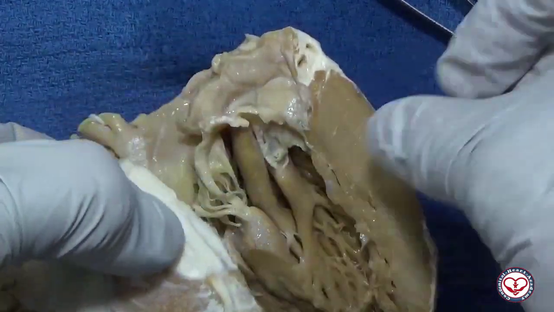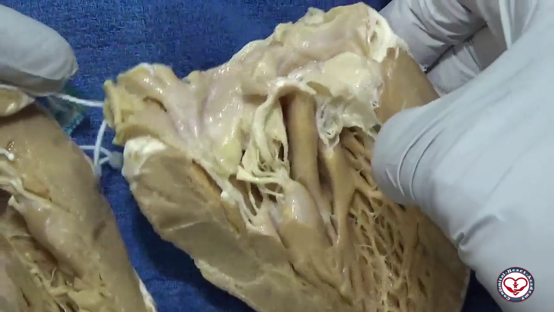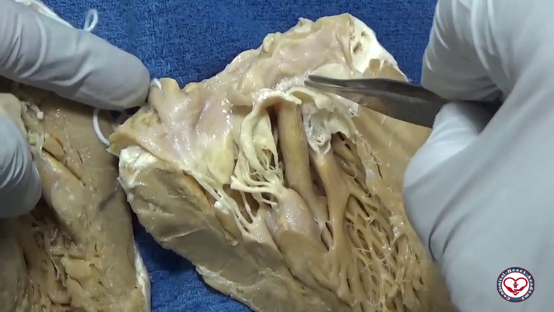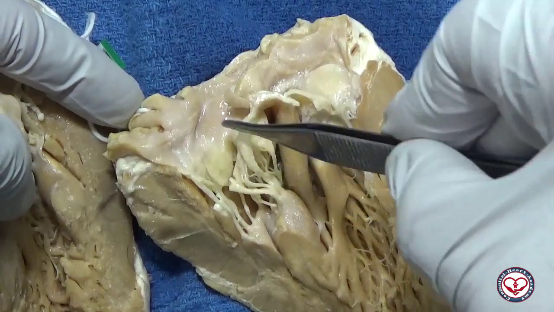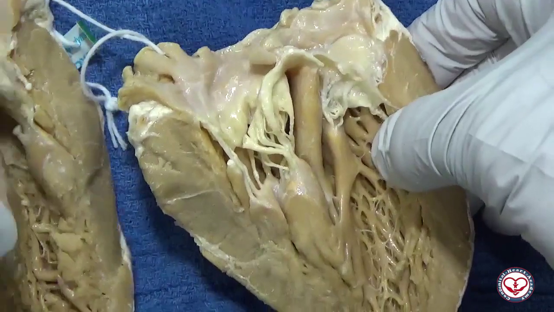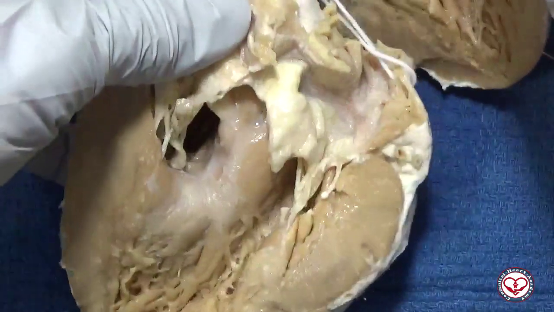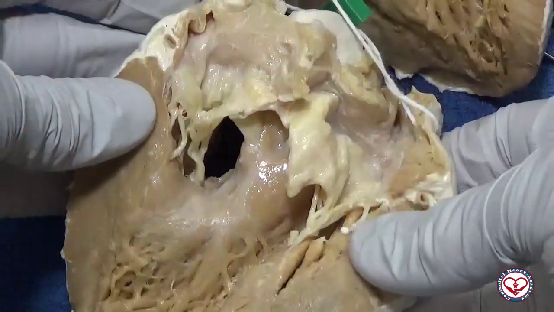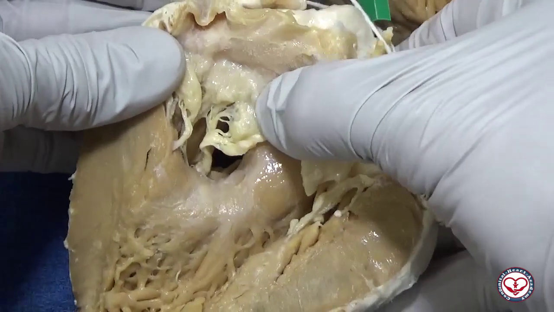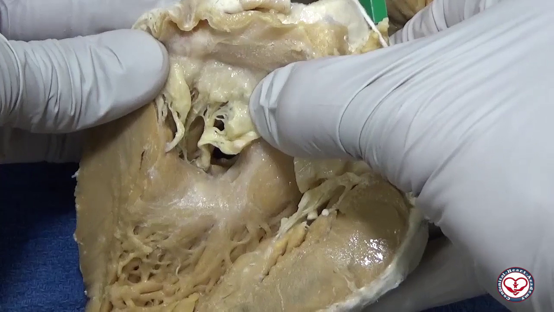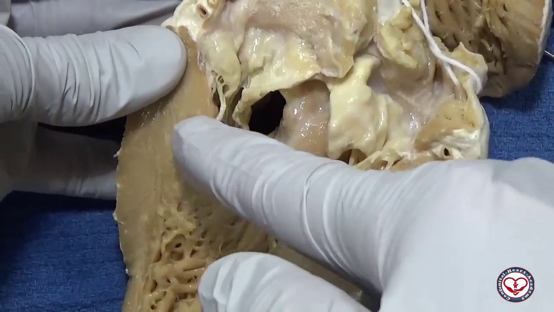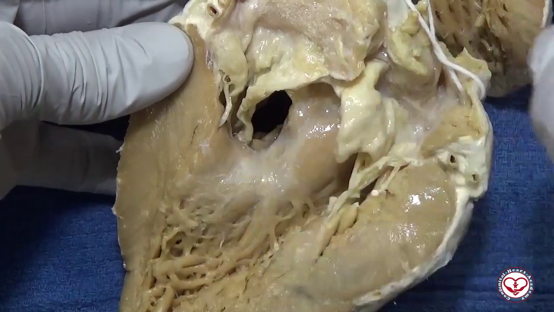There is a double inlet to this left ventricle, and here you can see the left atrioventricular valve and the right atrioventricular valve into this dominant left ventricle. Here is the other aspect, or the anterior aspect, where you can see the atrioventricular valve on the left is straddling and overriding the crest of the ventricular septum.